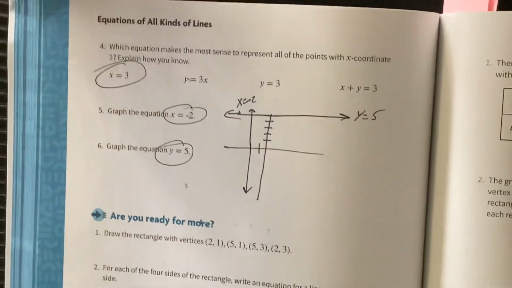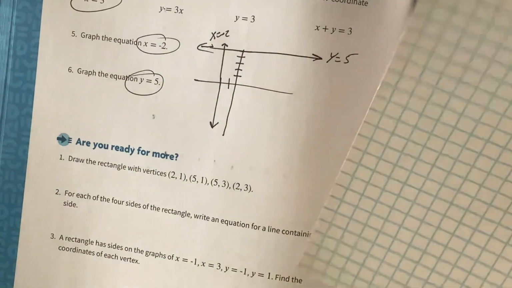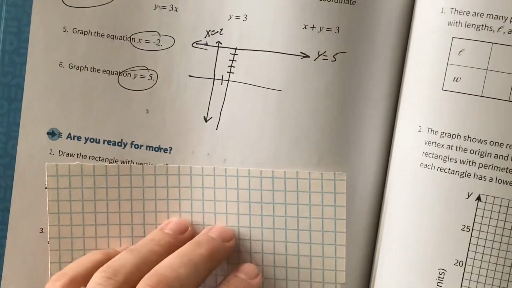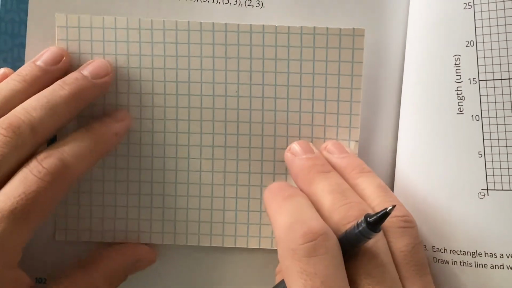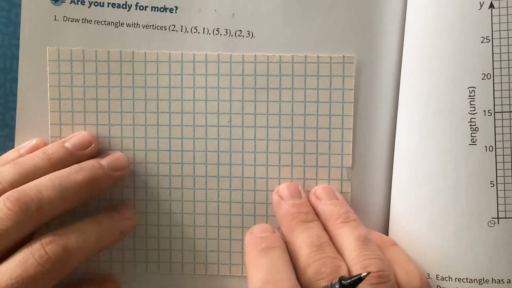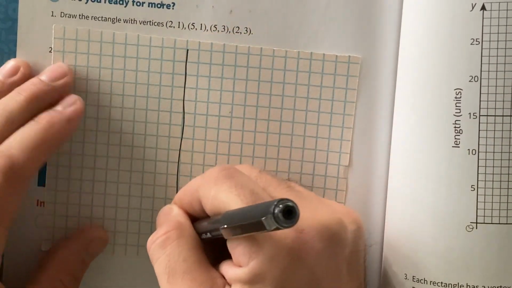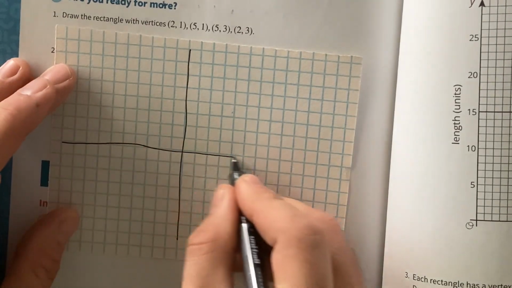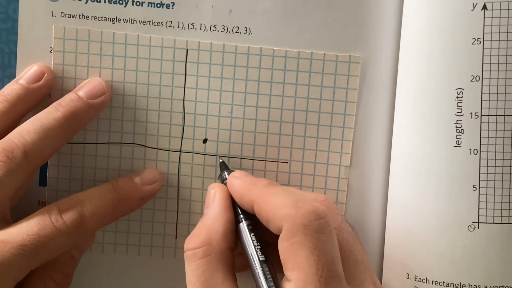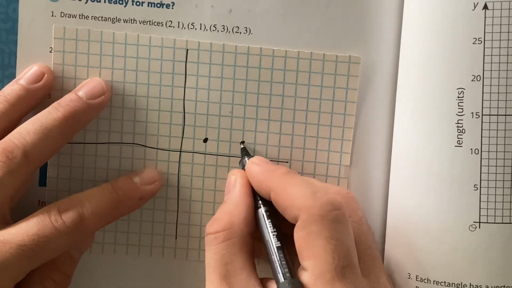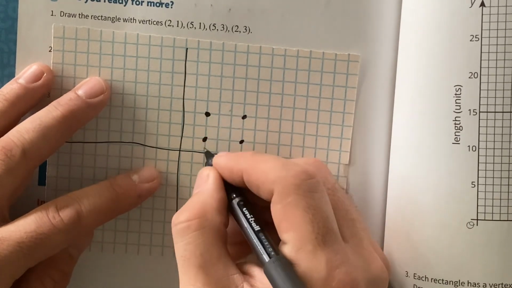Okay, are you ready? Draw a triangle with those vertices. So go ahead and sketch it out. If you got a piece of graph paper, put it on there. Plot those points. Did you say triangle? Maybe. Looks like it's a rectangle. That's a square.